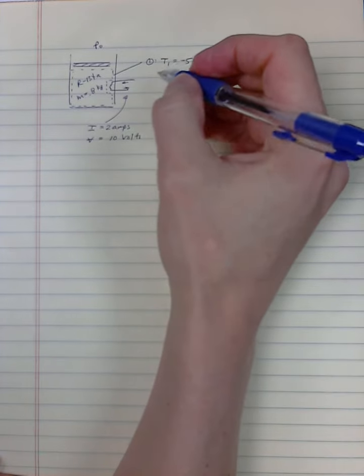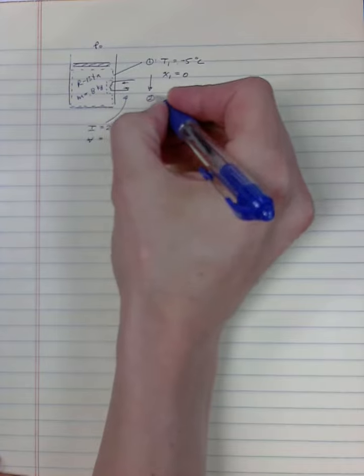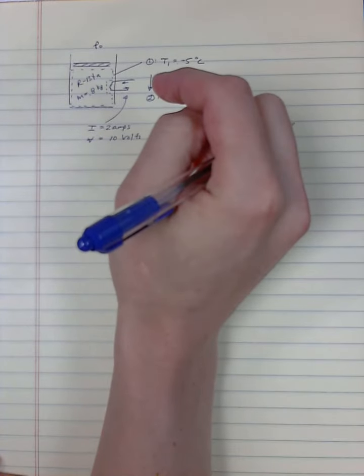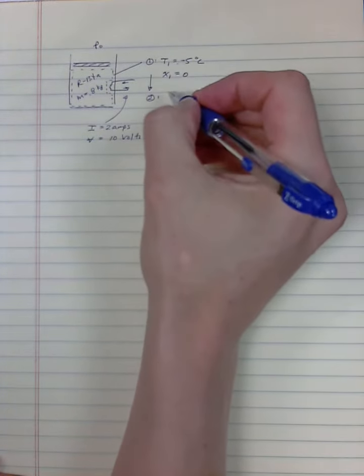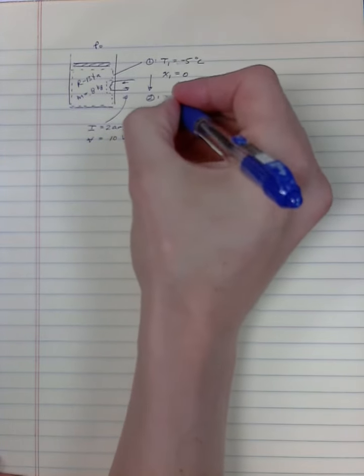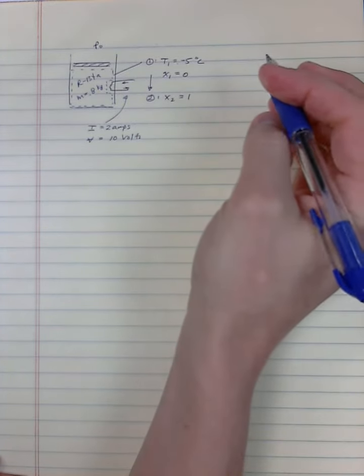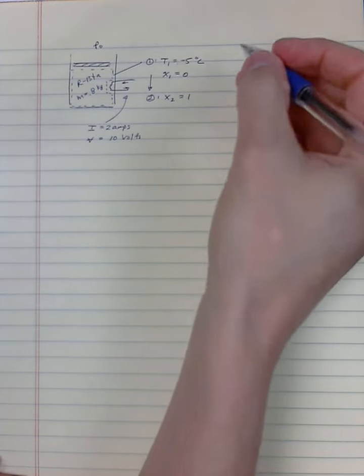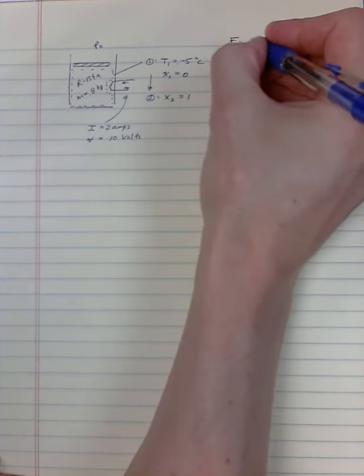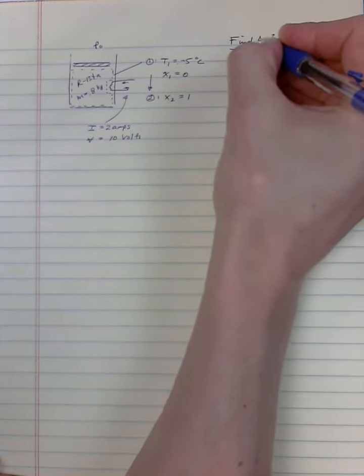And then we're told that we're going to move to a state 2, and at state 2, everything will have changed from liquid to gas. So X2 is going to be 1. And we're asked to find, in this problem, the time required, or delta t, probably more likely.